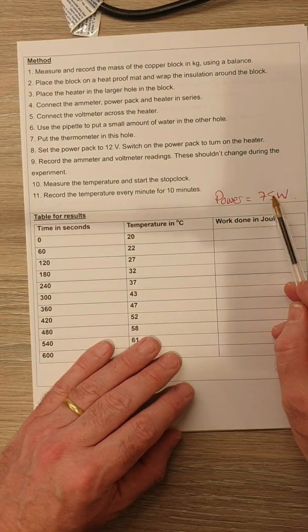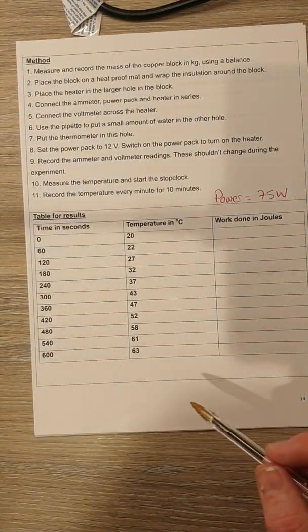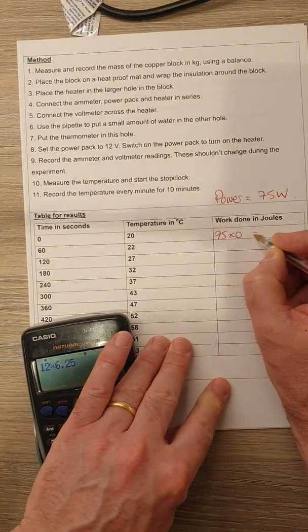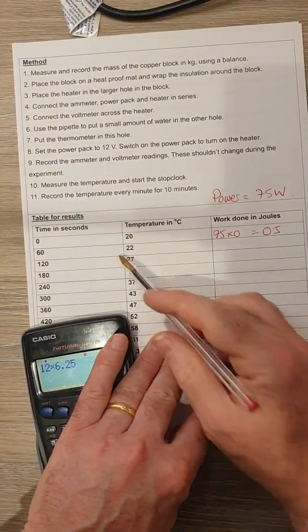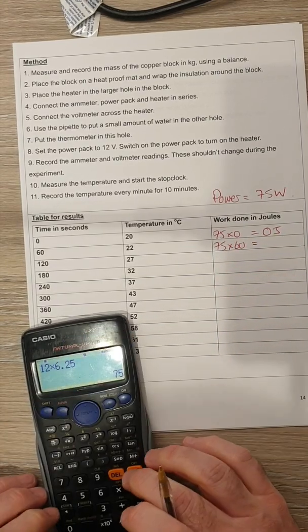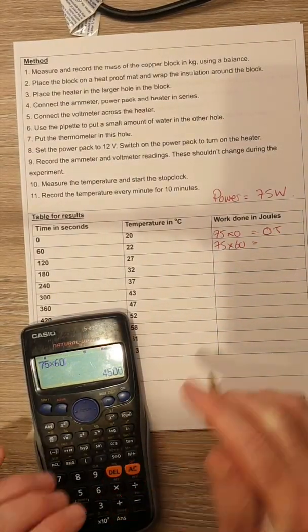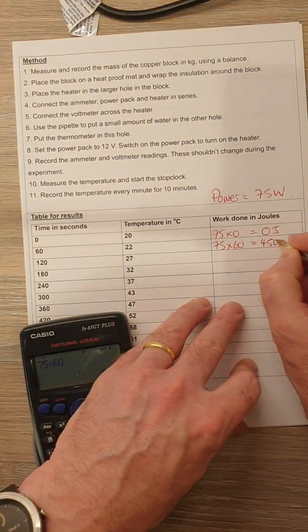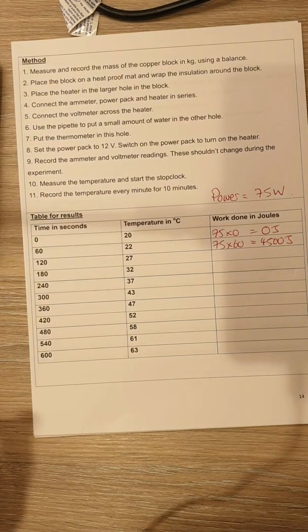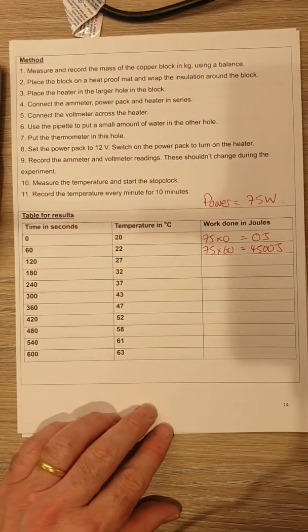So what I need to do is multiply this by the amount of time. So I've got 75 multiplied by 0, so that's 0 joules for the first one. And then I've got 75 multiplied by 60, so that is 4,500 joules. I'm just going to complete these, and you may pause the video then to check your answers.